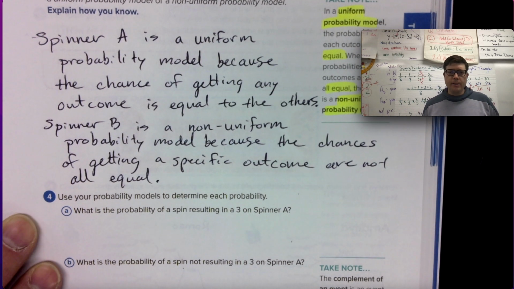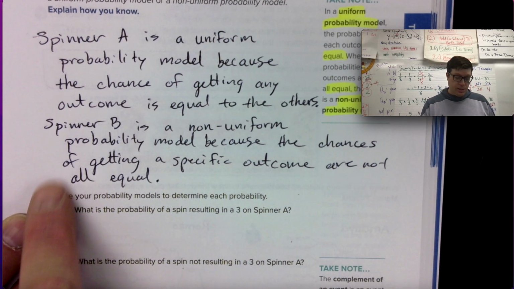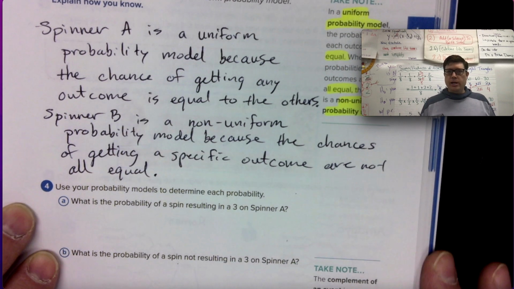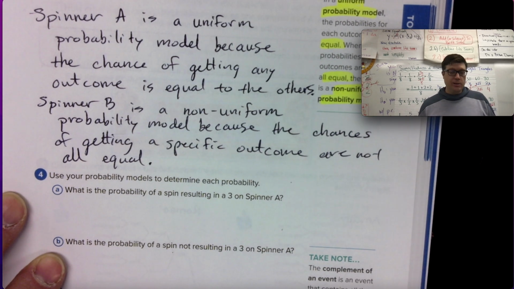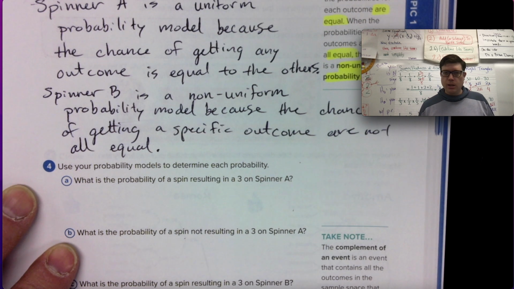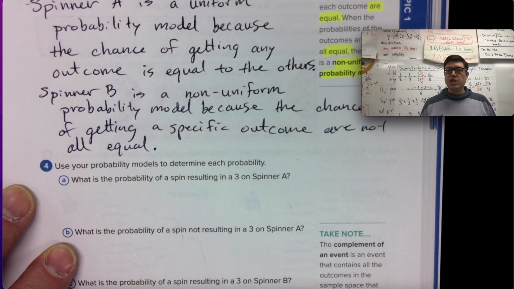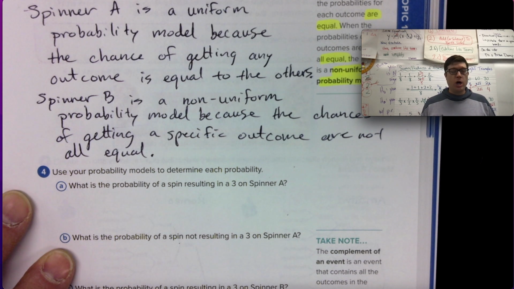Okay, maybe you're back, maybe you skipped forward a little bit, maybe just follow along as I wrote. Sometimes watching videos, especially educational videos, is good at 1.5 times speed, or double speed if you're insane. Okay, spinner B is a non-uniform probability model because the chances of getting a specific outcome are not all equal.